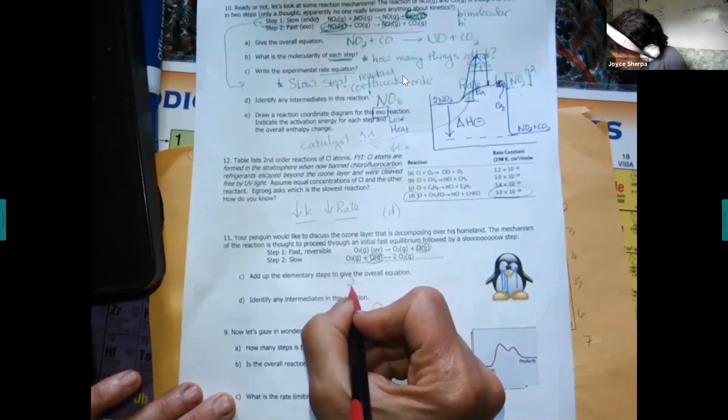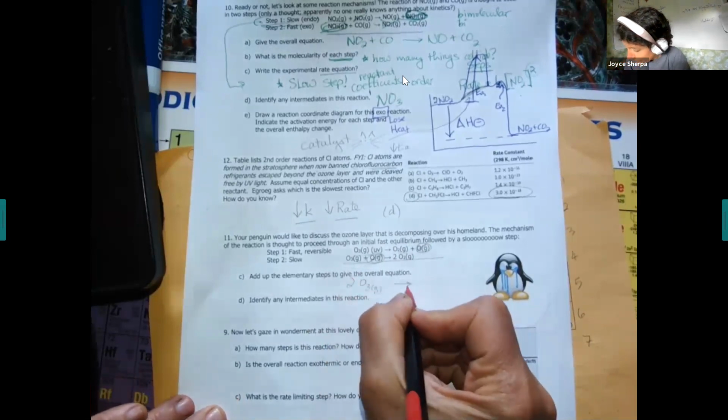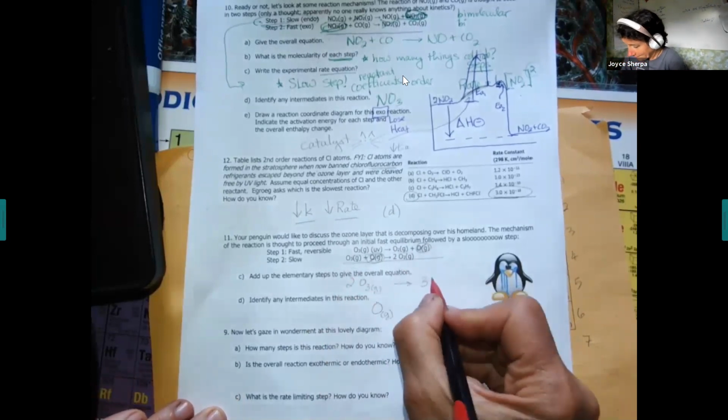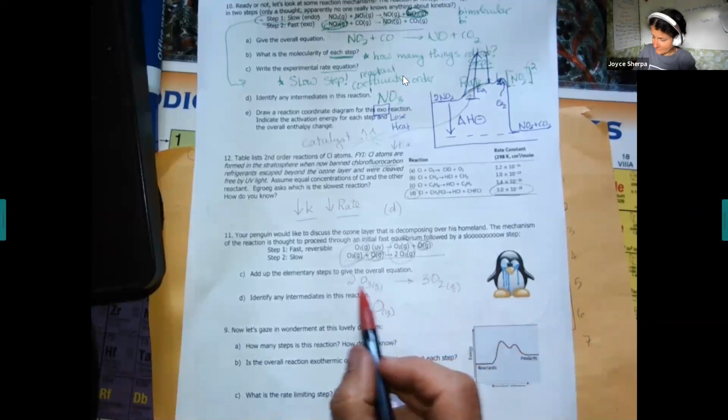That one's not made in our body. That would probably kill us. We would end up with 2 ozones goes to 3 O2s. So we have 2 O3s and 3 O2s, and it is balanced. We have 6 oxygens on each side.